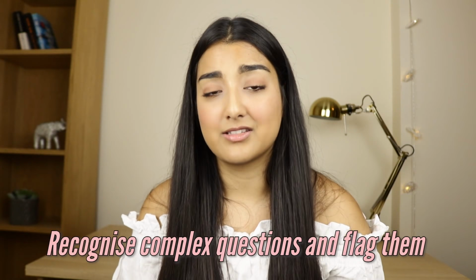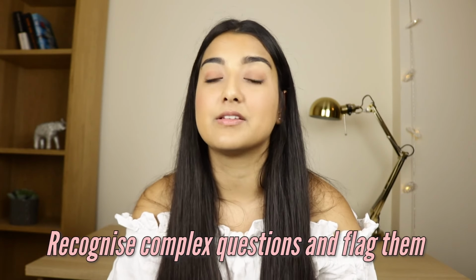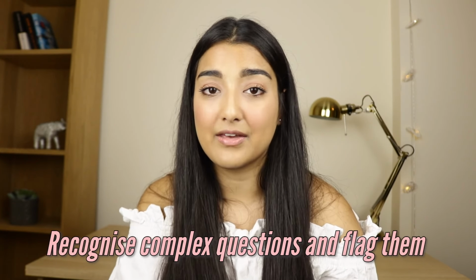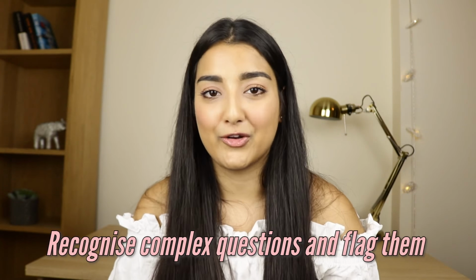My tip number 4 is to learn to recognise the complex calculations that come up in this section and to be able to take an estimated guess at them, flag them and move on. This is a very difficult skill because it's really hard to know which questions are easier and which questions are hard sometimes. You might start a question thinking that you can do it, and then further down the line you realise that actually it needs like 3 or 4 different calculations, which definitely makes it a complex question.